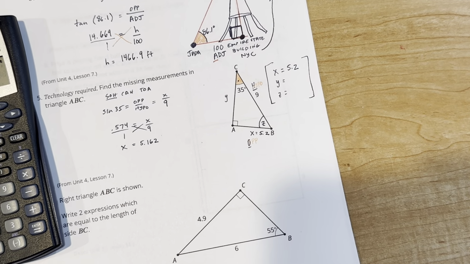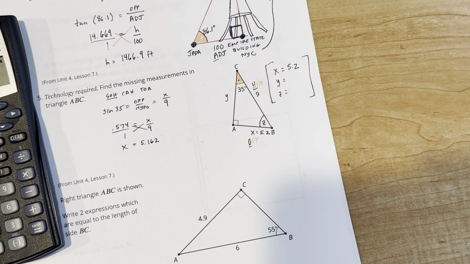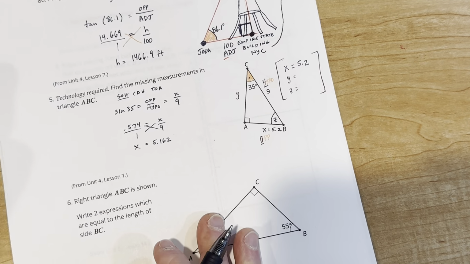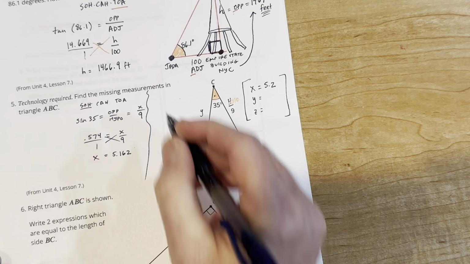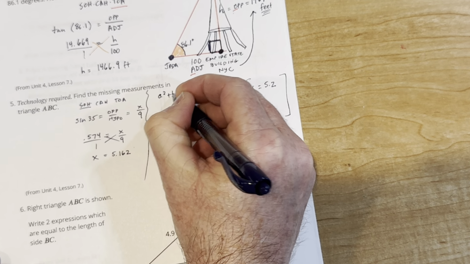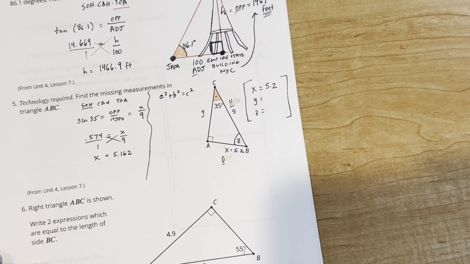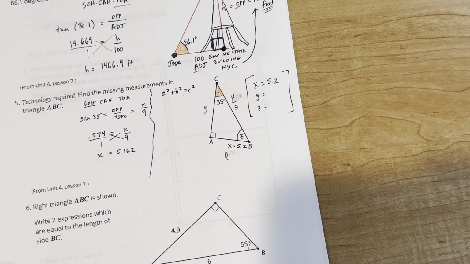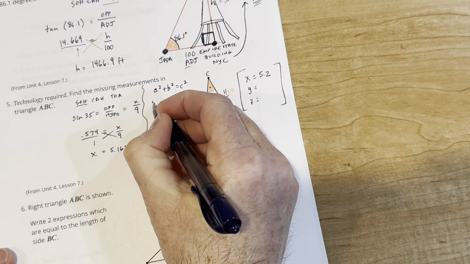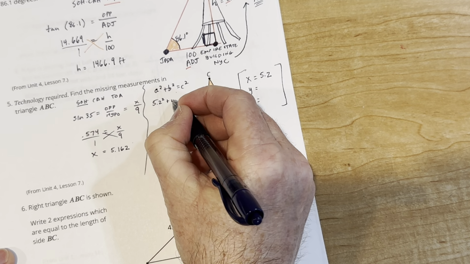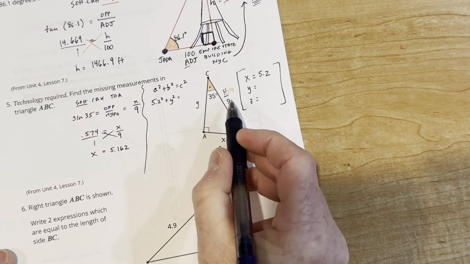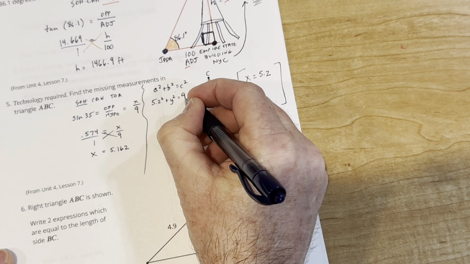Okay, now let's get y. To find y, I'm going to use the Pythagorean theorem, which is a squared plus b squared equals c squared. Now you just got to get good at what's what. So we got 5.2 squared plus y squared equals c squared, which is 9 squared.